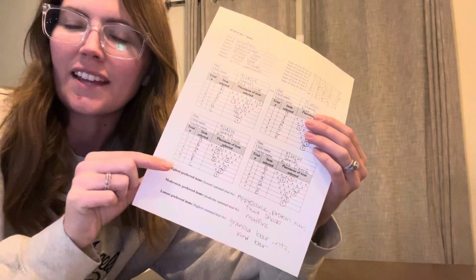And then her lower preferred items, which all had a pretty close score, was the granola bar, Ritz, and the Kind bars. Keep in mind that the highest preferred items will have the smallest number here, and the lower preferred items will have the largest number here.